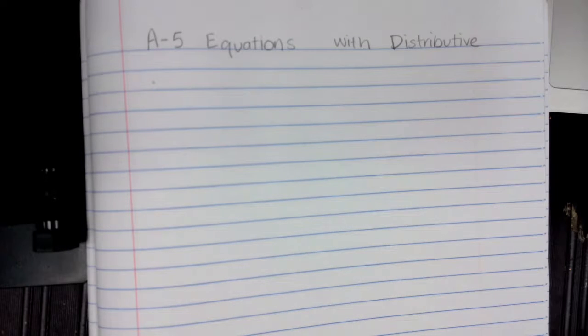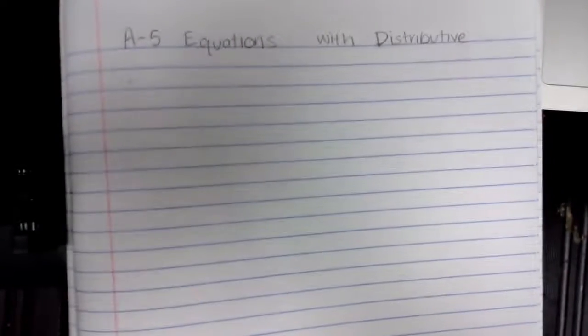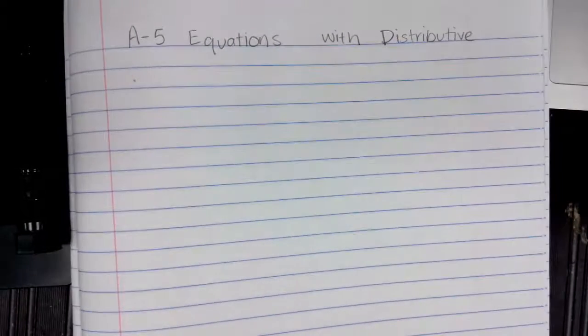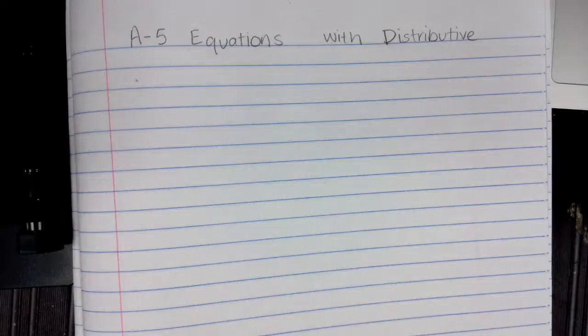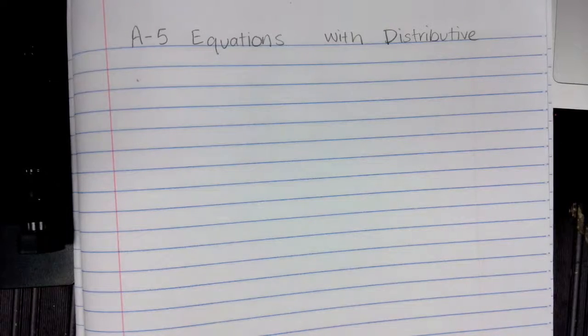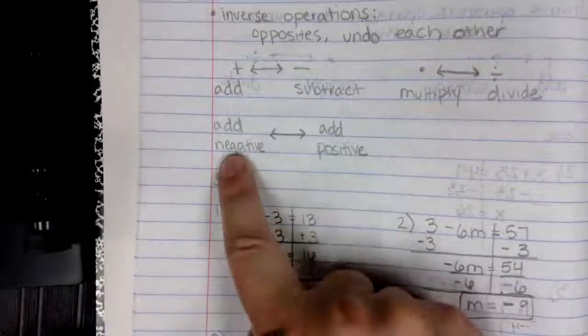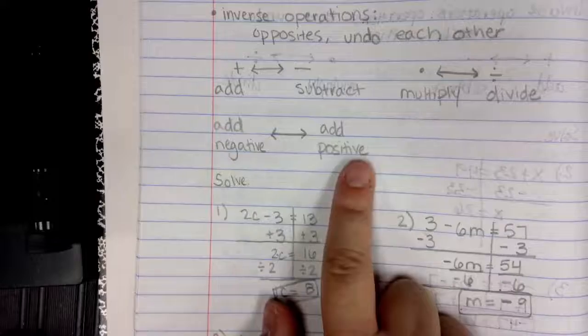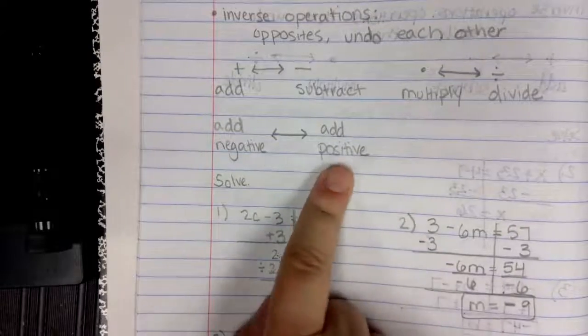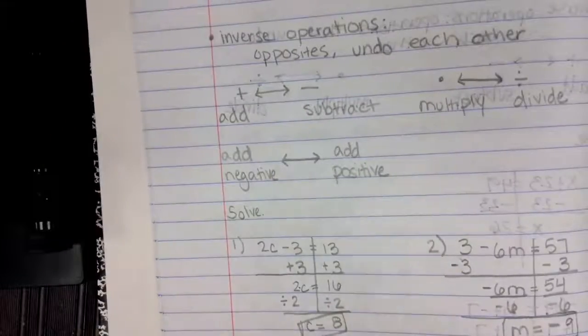And then the one that kind of feels goofy is when we add a negative. What do we usually do to get rid of adding a negative? We could minus a negative, but to do it easier, we're going to pew pew. When we add a negative, the easy way is to add a positive rather than subtracting a negative, because then we just get too many negative signs.